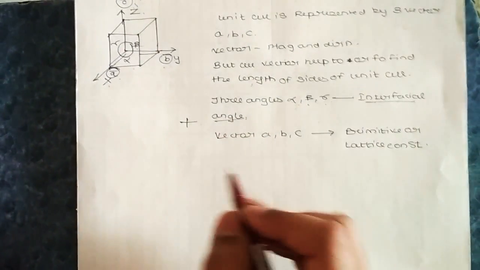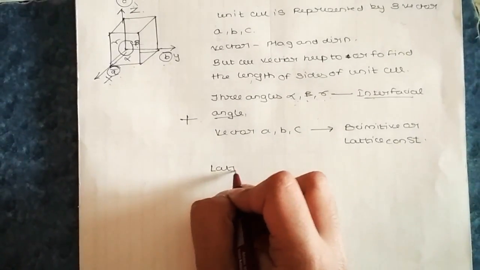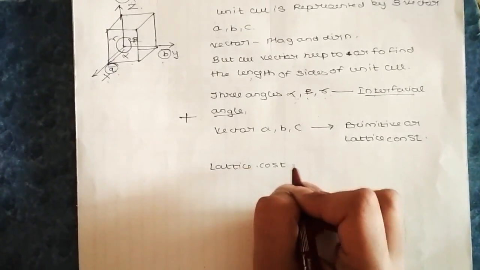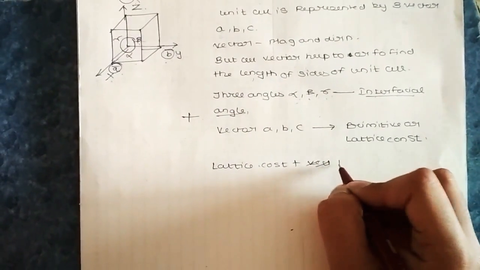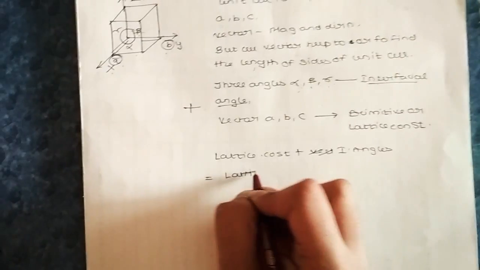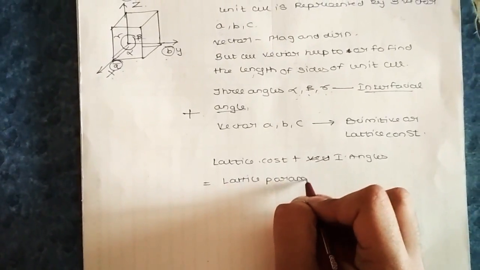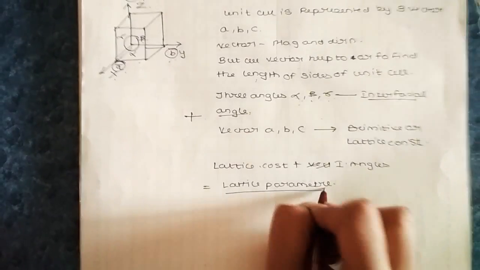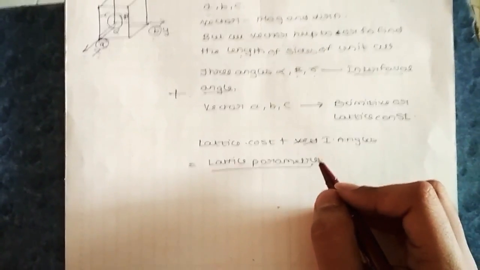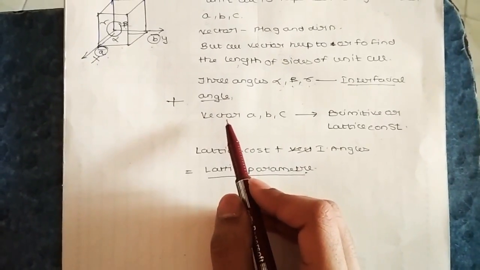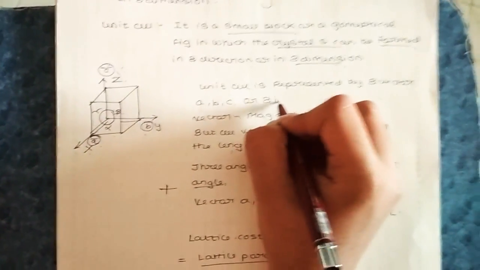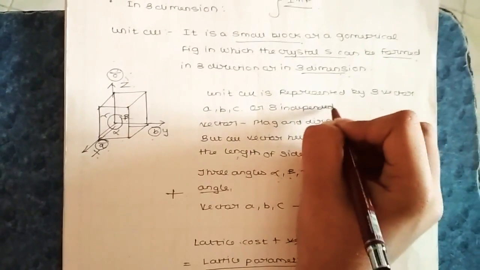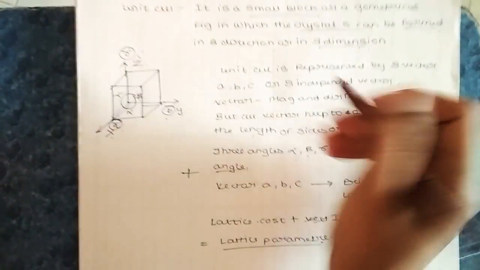If we add them together, lattice constants plus interfacial angles give us lattice parameters. This is the important basic subtopic you should know, that a unit cell is represented by three independent vectors in three directions.